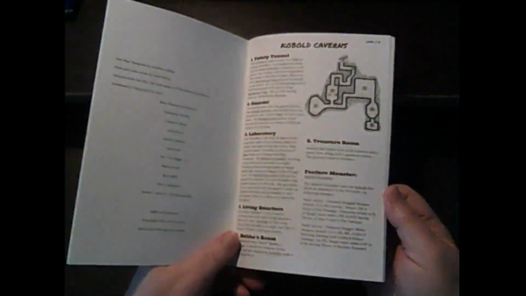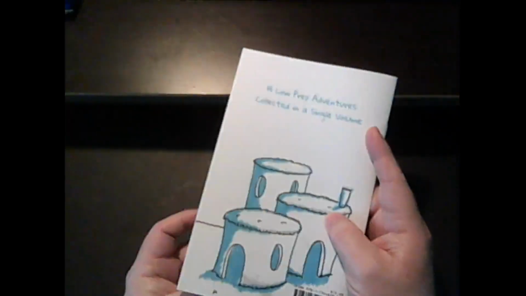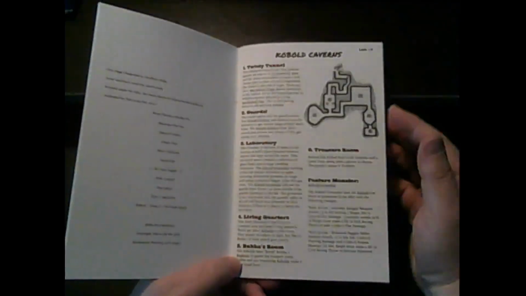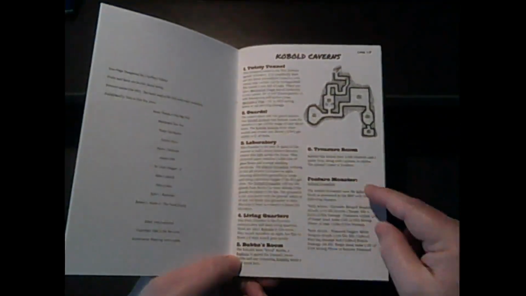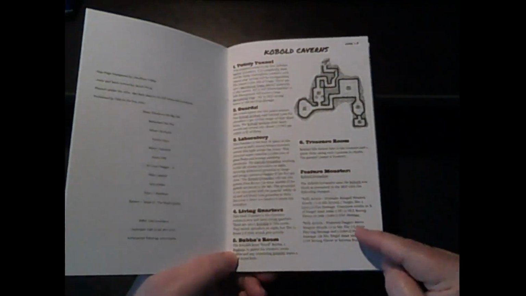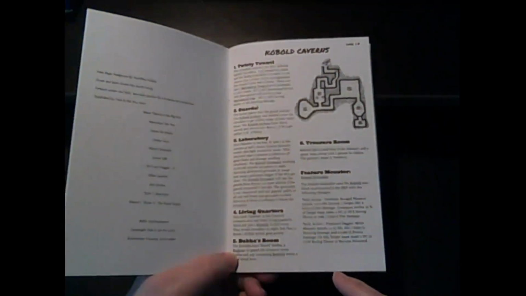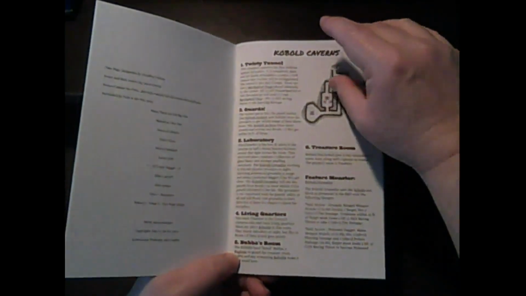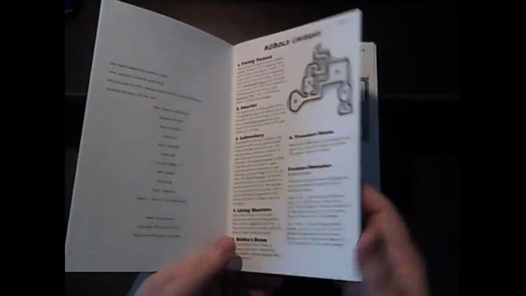So again, this is 15 one-page dungeons, as it says, and these are terrific. They contain a map. They break down the room descriptions. They talk about the monsters and any special abilities, because most of the monsters are probably unique to this dungeon in some way or other. Throughout the pages, things are highlighted.